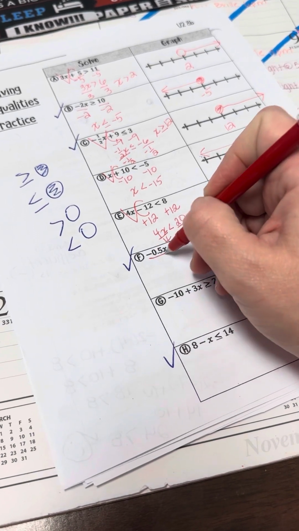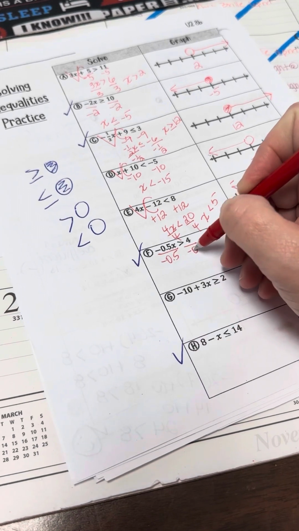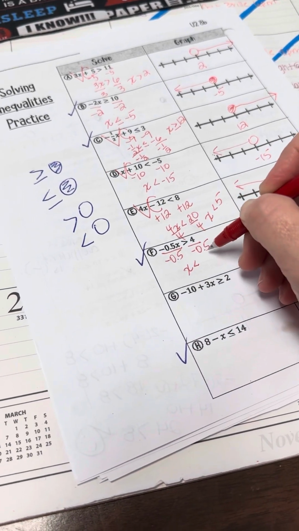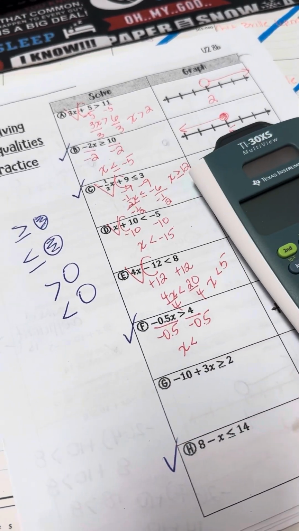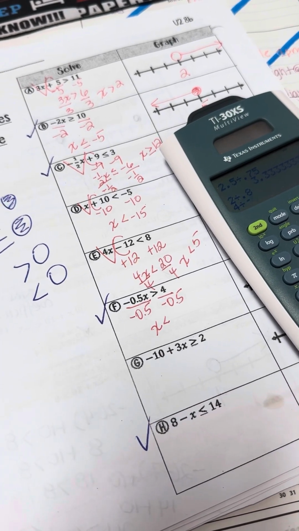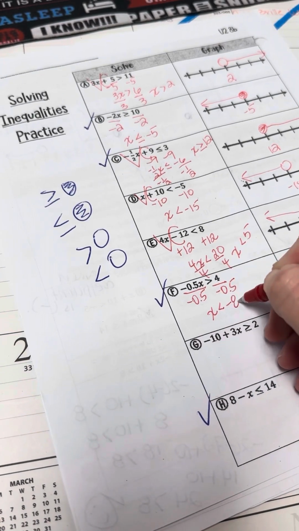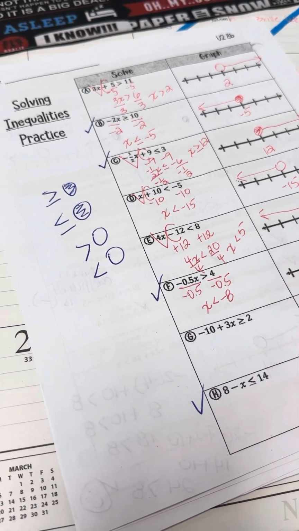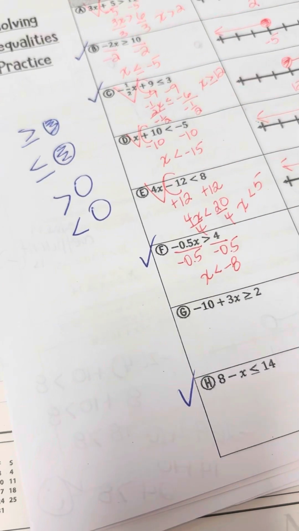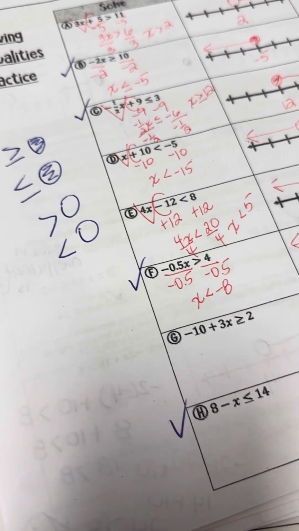There is no constant. I just have a variable term, so I'm going to divide by that coefficient. This time it is a negative, so we flip the inequality. And I don't know that one off the top of my head, so we're going to go over here. 4 divided by negative 0.5. Oh, I should have known that one. Negative 8. After I thought about it as a fraction, I would have figured it out. This is an open circle. So I'm going to have an open circle at negative 8, and it's less, so I go to the left.